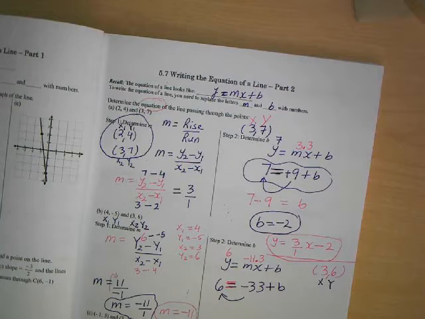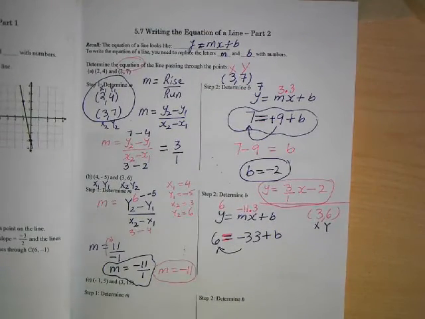Things change. So if I move negative 33 to the other side, what does it become? No, don't give me the answer yet.